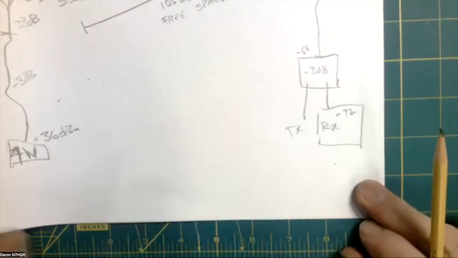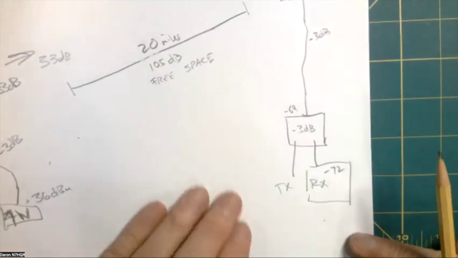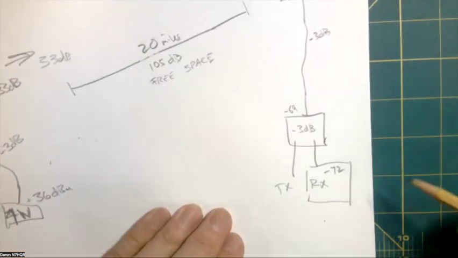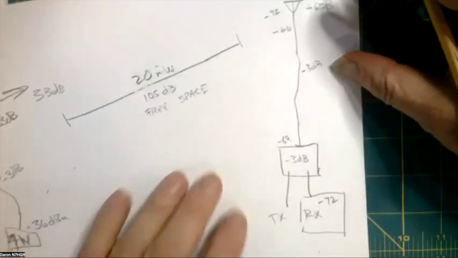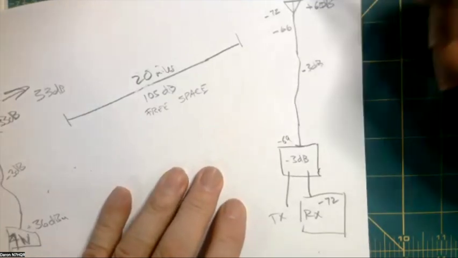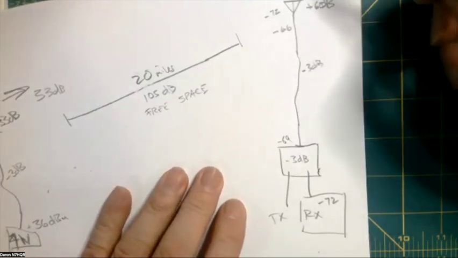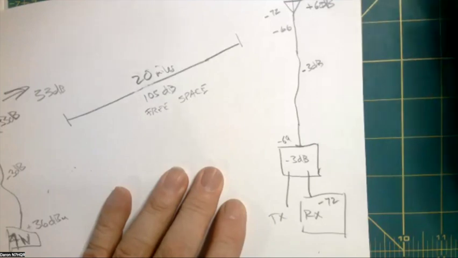But I was gonna say, if I wanted to do this calculation for my antenna, I would need to know the data on the right-hand side for the repeater. Can you actually get that data? I could provide you with that data for most of these.